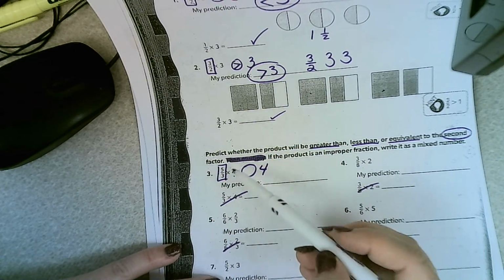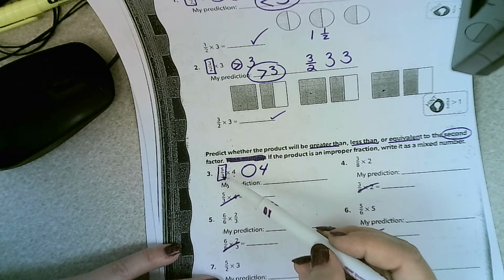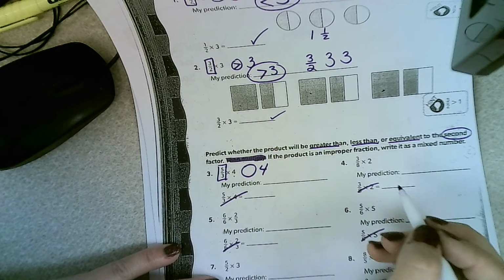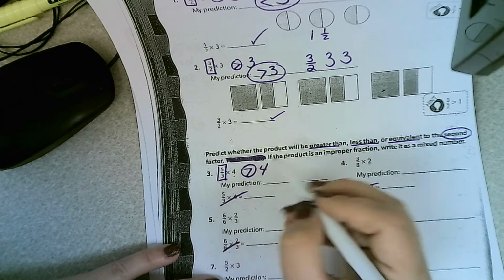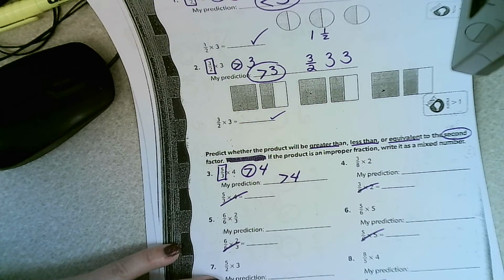Now, it's a fraction, so we're going to compare the numerator to the denominator. 5 is what 3? 5 is greater than 3, so my prediction is greater than 4.